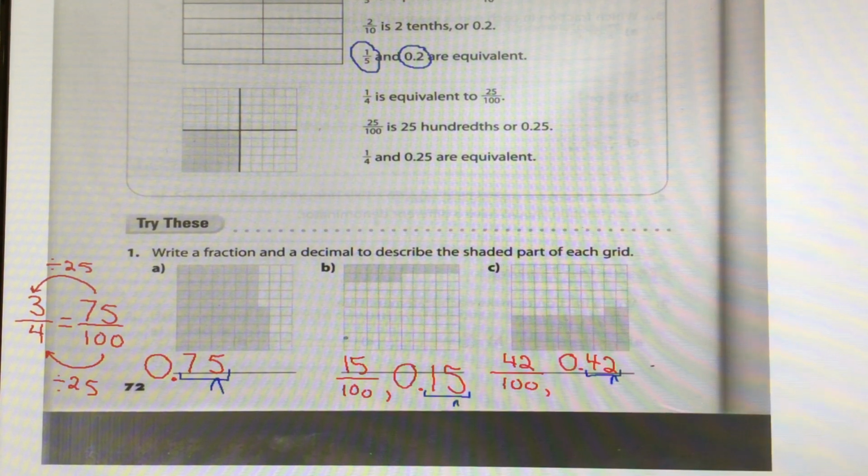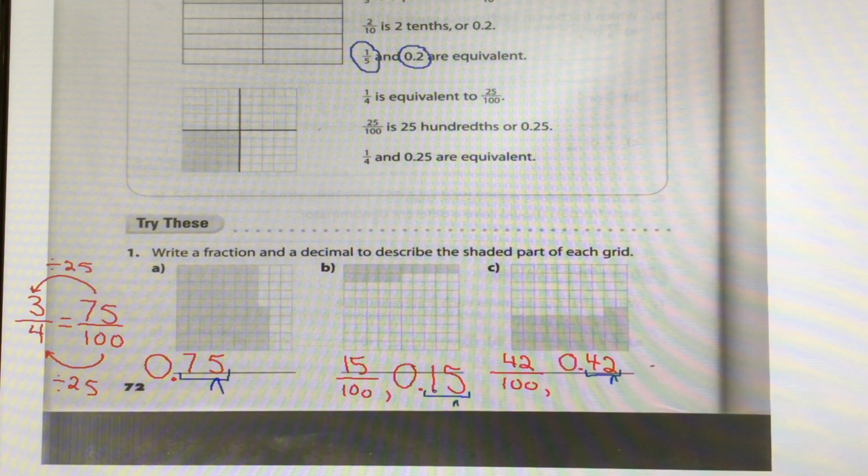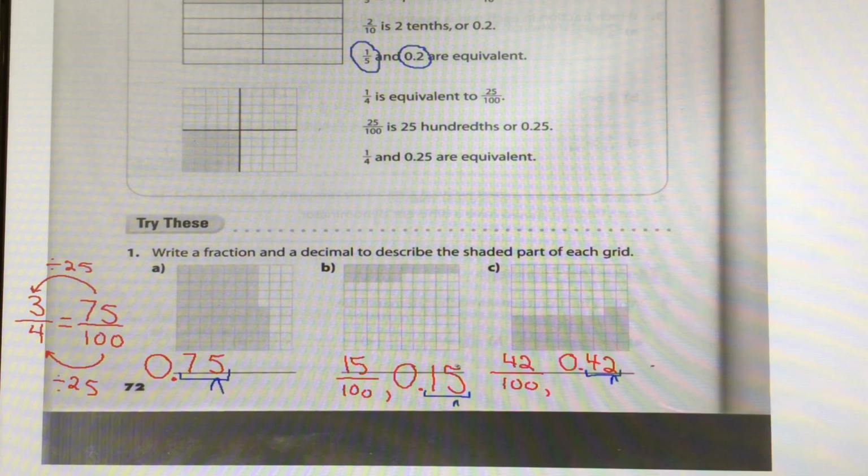In this case here, we have 15 shaded out of 100, which would be a decimal of 0.15. There's our hundredths column, that's what we're looking at, and we have 15 hundredths shaded. Everything in a box to the left, we have 15.